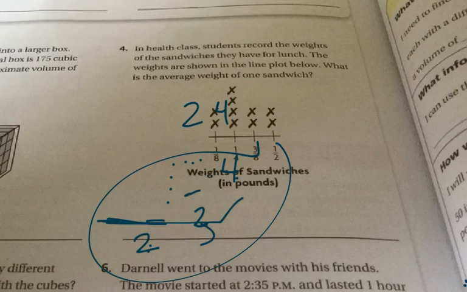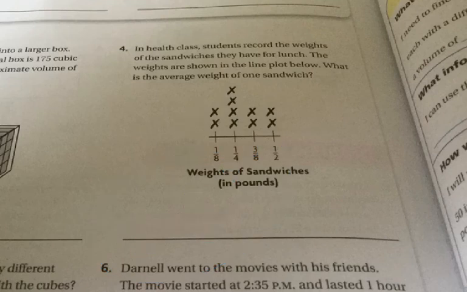Okay. This next question, we're going to be dealing with fractions. In health class, students recorded the weights of the sandwiches they ate for lunch. The weights are shown below. What is the average weight of one of the sandwiches? So remember, mean, median, mode, and range. You add and divide for the mean. So I need to add these all up and divide.